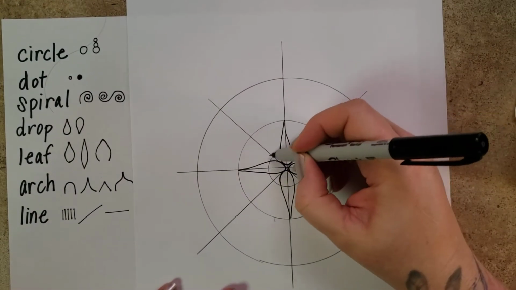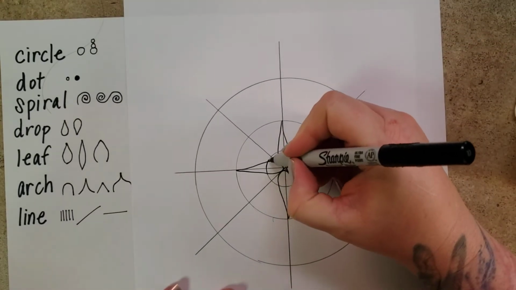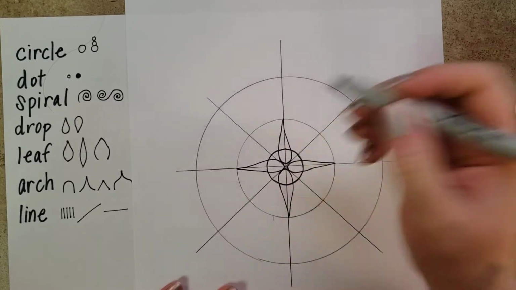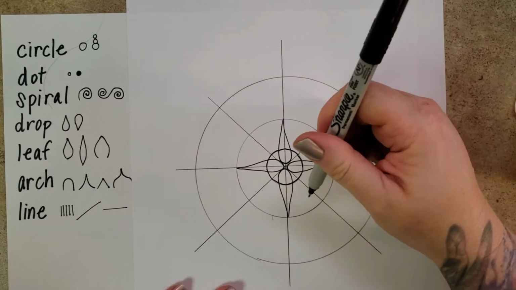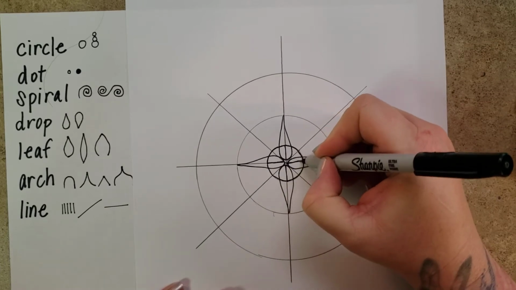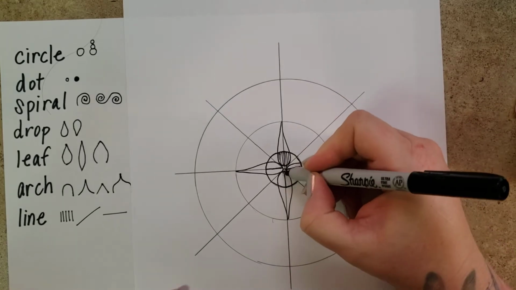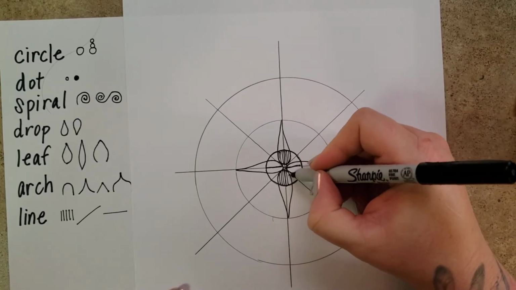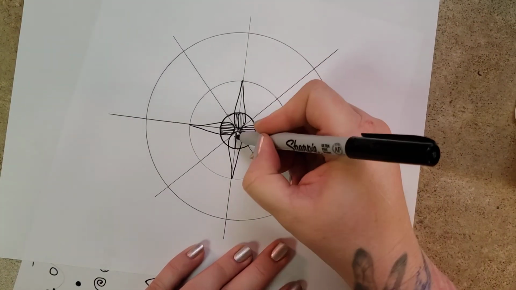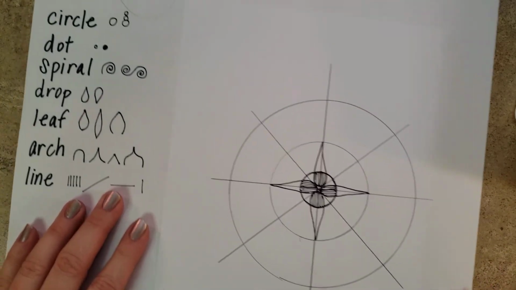I like this circle that's happening here. Maybe I should outline that to emphasize it. So I think I'll do that just because. And I'm kind of liking this line right here. I'm going to keep that. And maybe I will do some lines. That's way different than my other ones, so that's good.